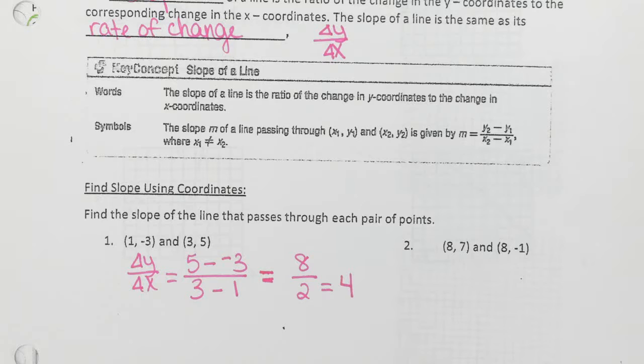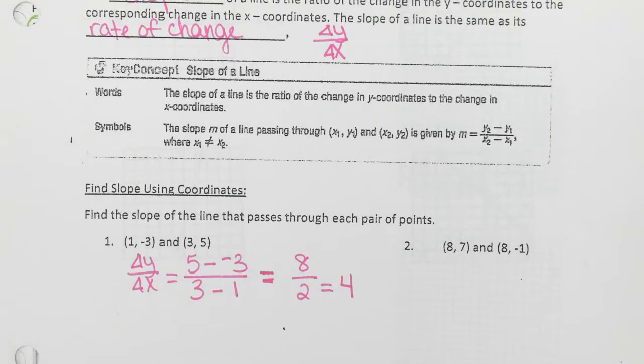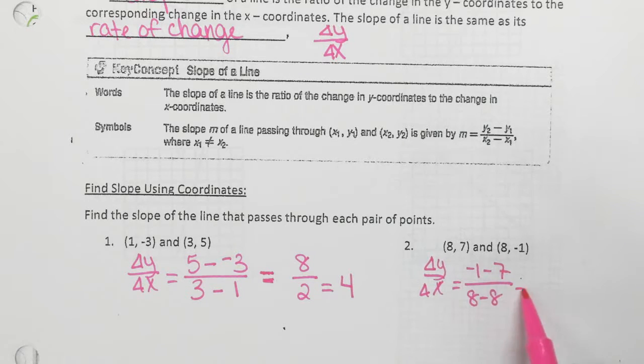I got the answer. Ooh, use your calculator, because that answer is not 0. Use your calculator. Why is it not 0? Plug that in your calculator.